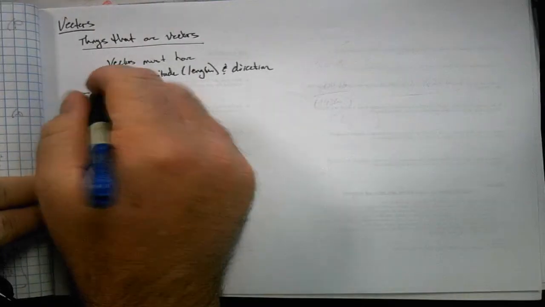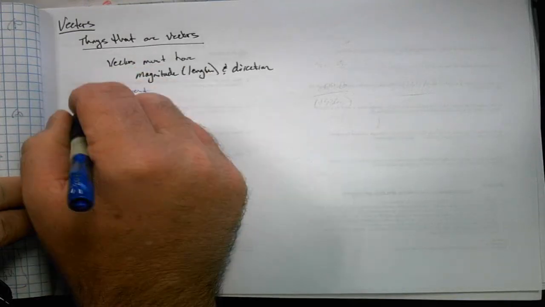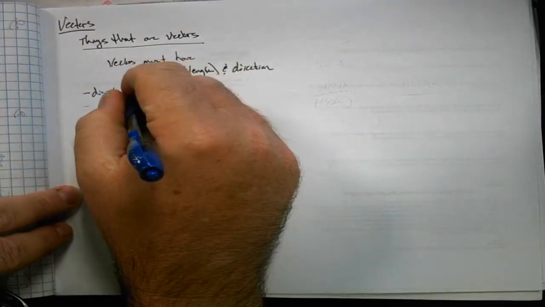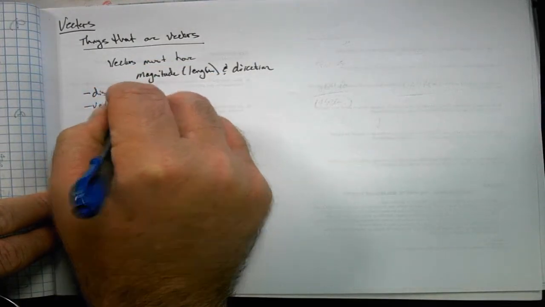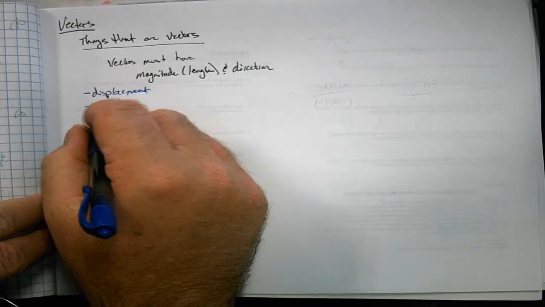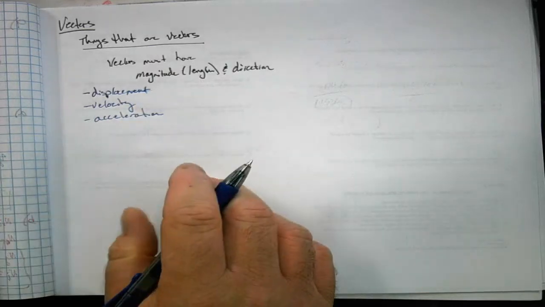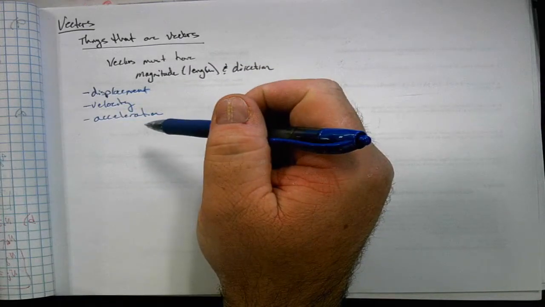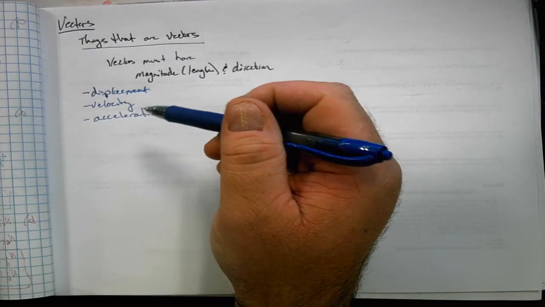Okay, things that we already have that are vectors. Displacement, velocity, and acceleration are our primary vectors. These are the things we start with in motion, and then other vectors come from these.